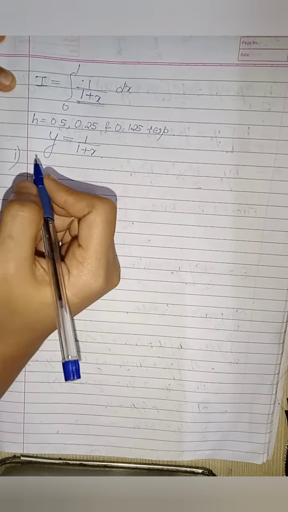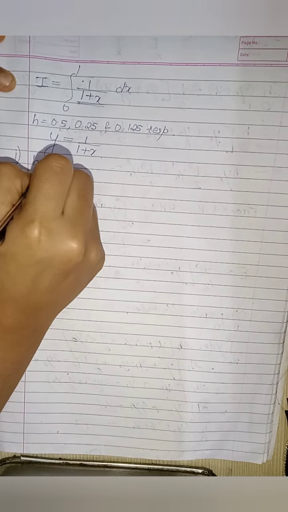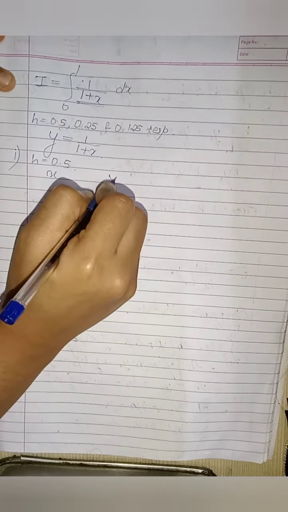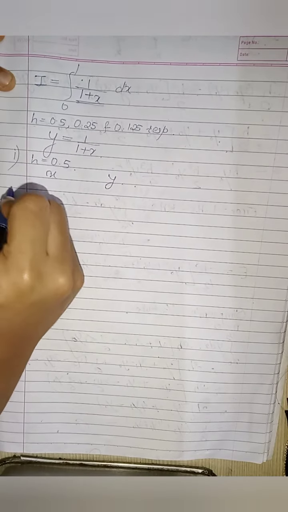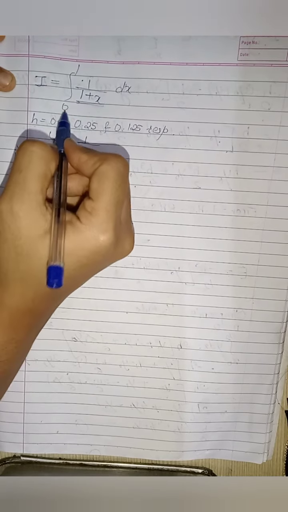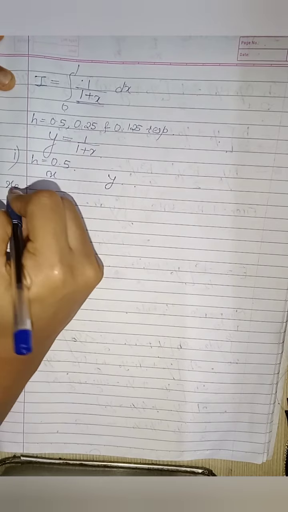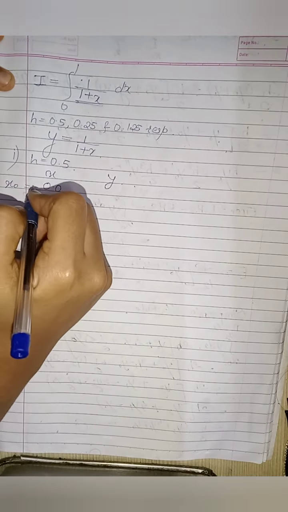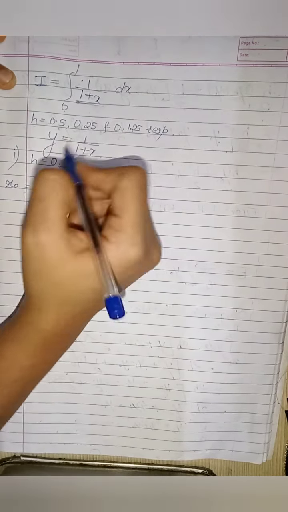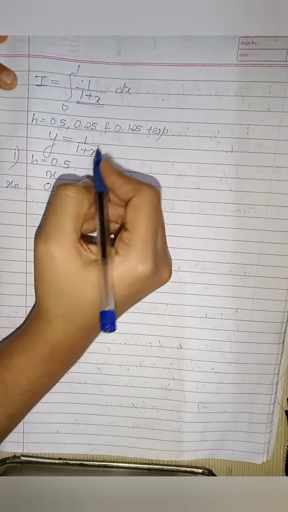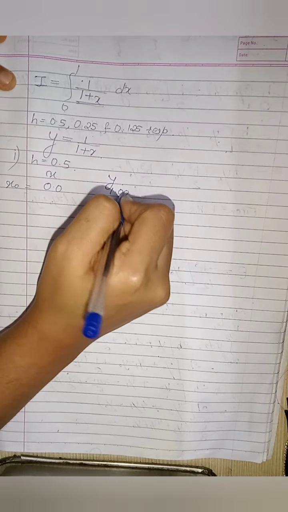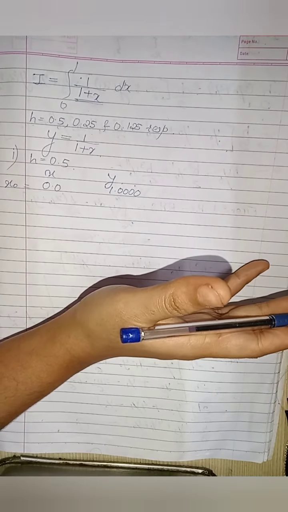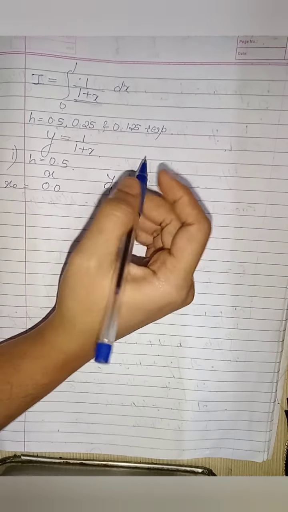So first, for taking h equals to 0.5, we'll have values for x and y. So first x naught, which starts from the integral limits, is equal to 0.0, so for that the value of y will be 1 upon 1 plus 0, that is 1, so it is 1.0000. It's best to take four numbers after the decimal point.